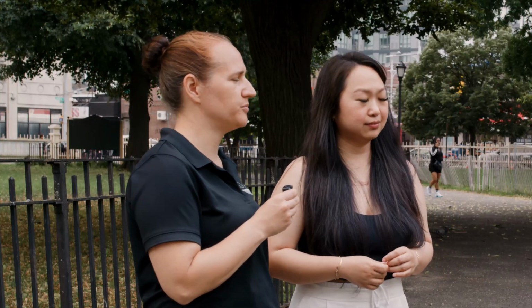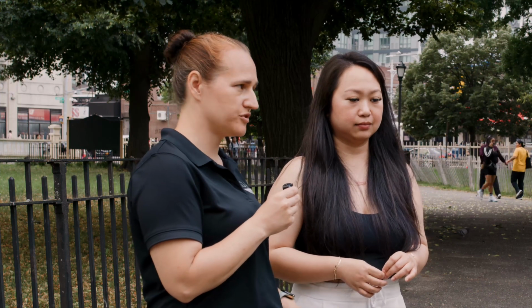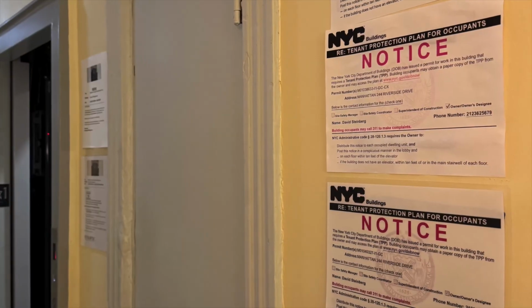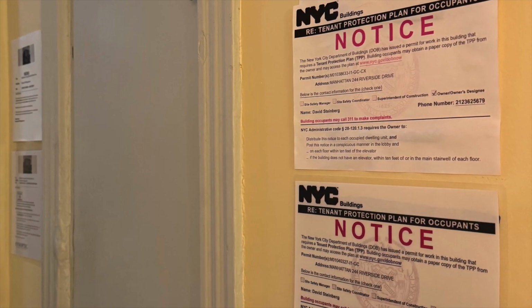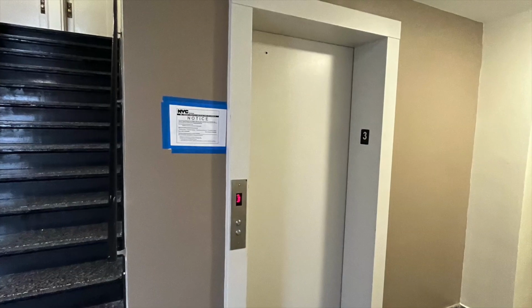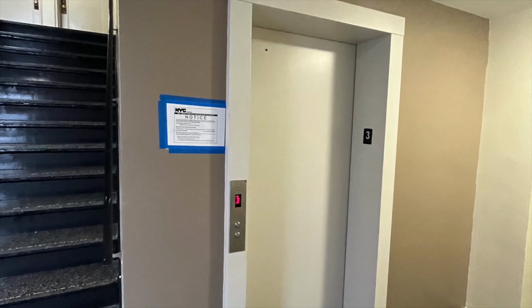So now, how are tenants notified with a tenant protection plan? So once we file the tenant protection plan with the DOB and it gets approved, then it's the owner's responsibility to notify all tenants. So there's a PDF that's generated from the DOB. They're required to print it out and basically put it under the door of each tenant. Some larger buildings we've had have an email list for the whole building, so they email it out to their tenants. And then in addition to that, that notification is also put in the lobby or a high-use area. And then it's also required on each floor within 10 feet of a stair or an elevator.